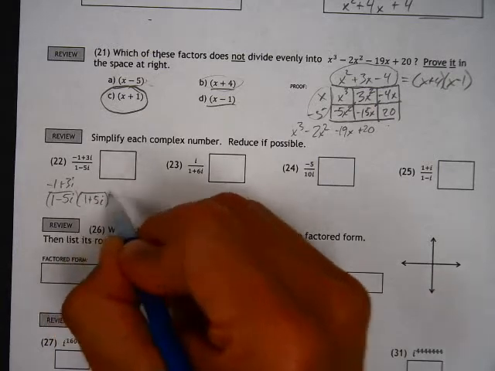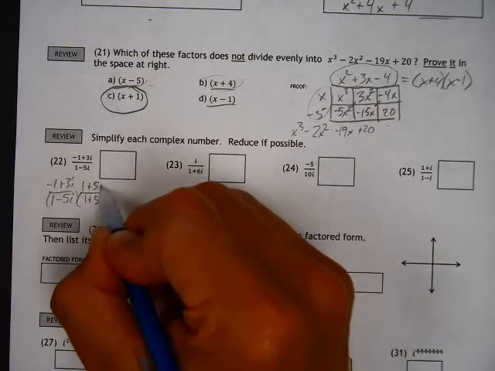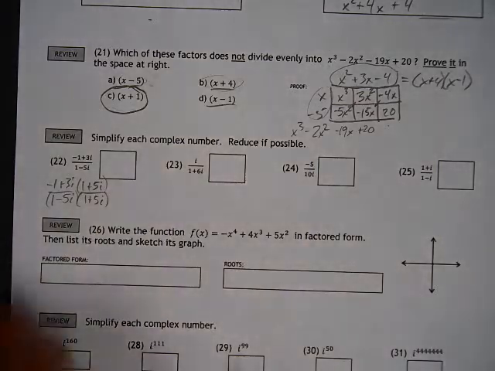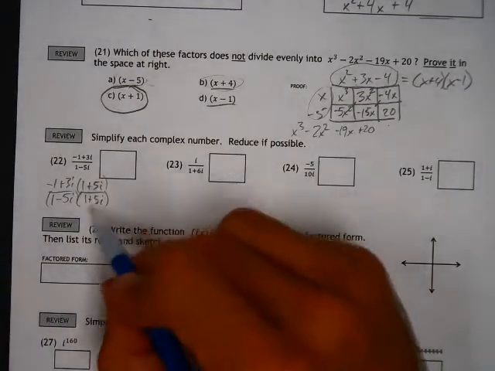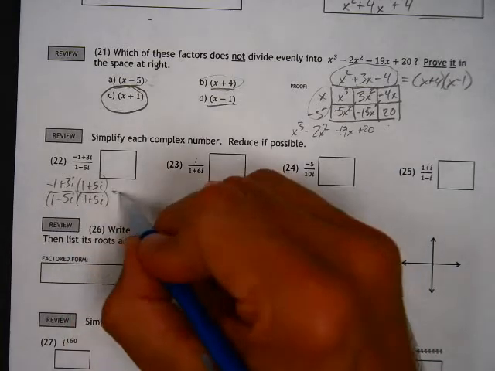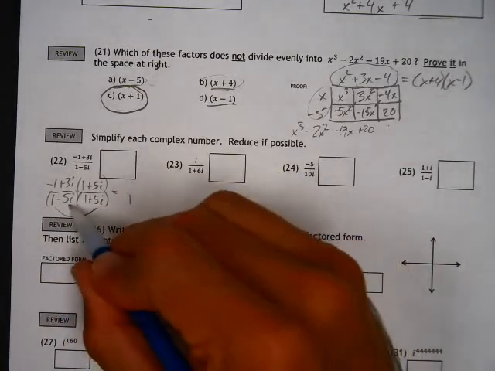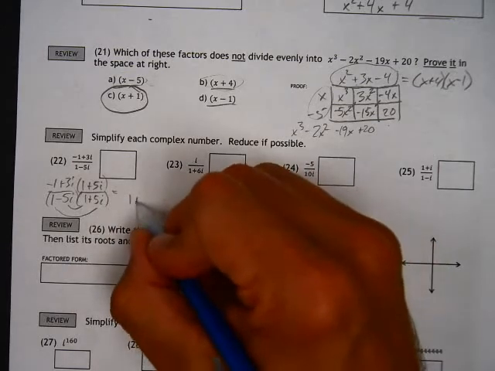But I can't just do it to the bottom. I got to do it to the top too, because I'm multiplying by 1. It doesn't change the value, it just changes the way it looks. 1 times 1 is 1. The outer and the inner term will cancel. They'll do that every time, but I'll show it to you.